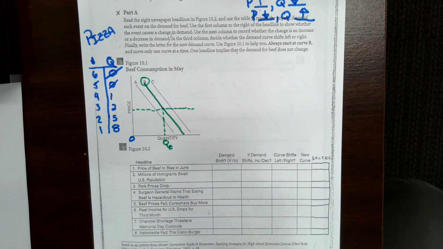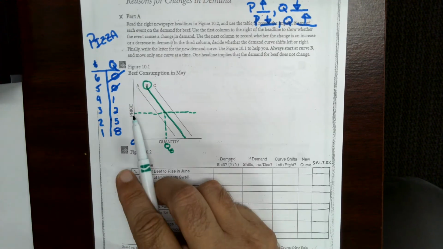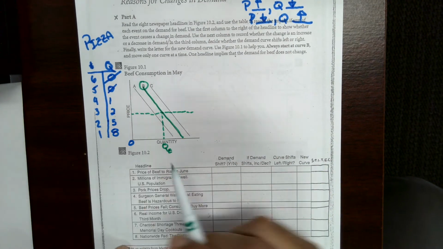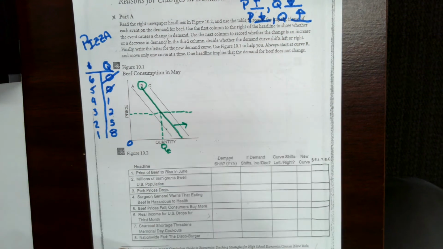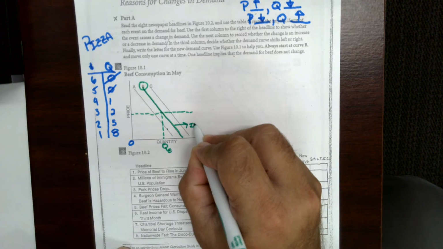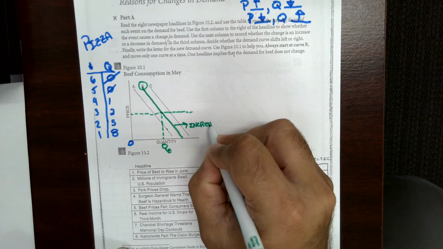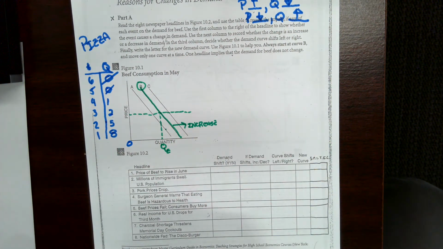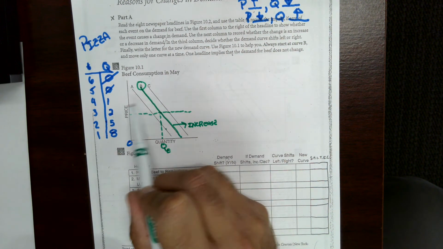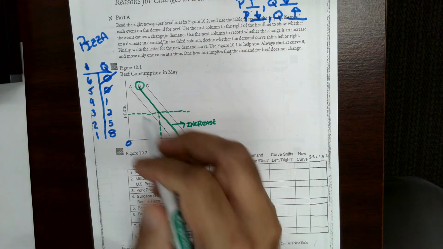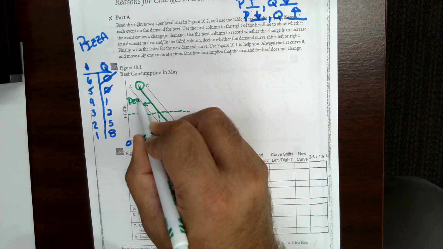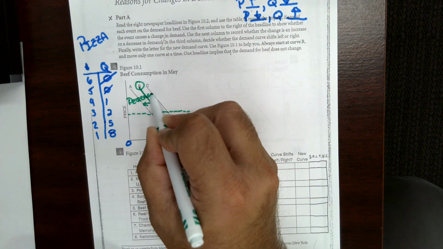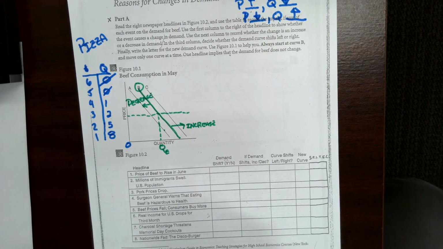Let's say something happens that is not a change in the price, but I want to buy more of that item. I would then shift the curve to the right. This would be an example of an increase in my demand curve. If something happens and I buy less of this product, and again, it's not because price changed, a decrease in my demand would show me as I go to the left. That would be a decrease in my demand curve.